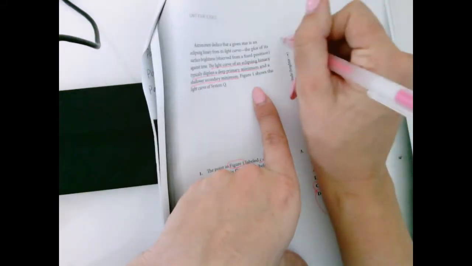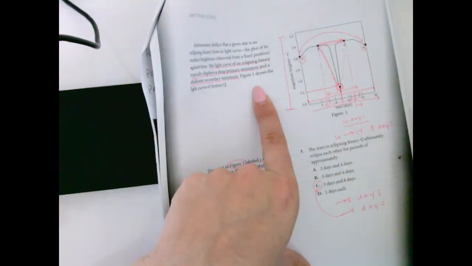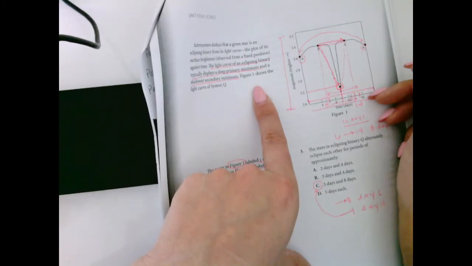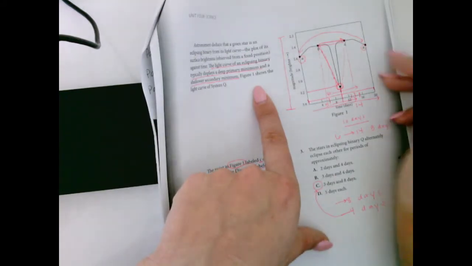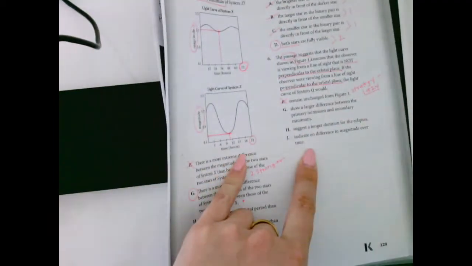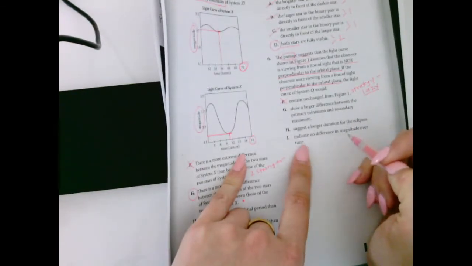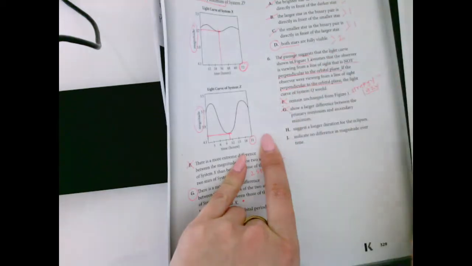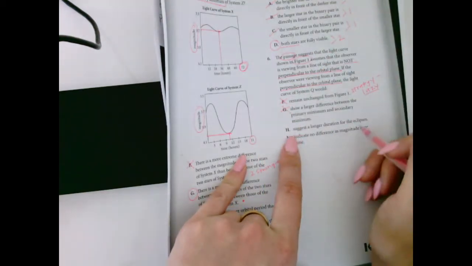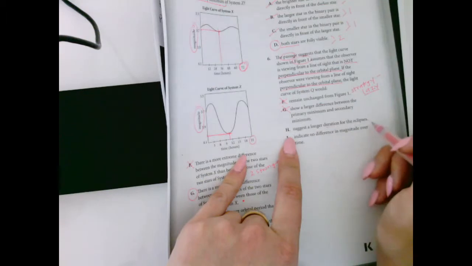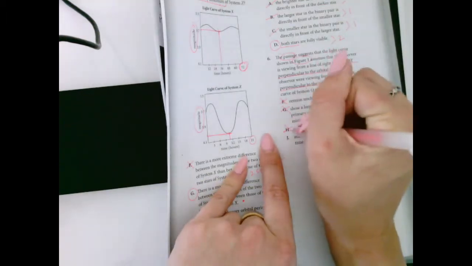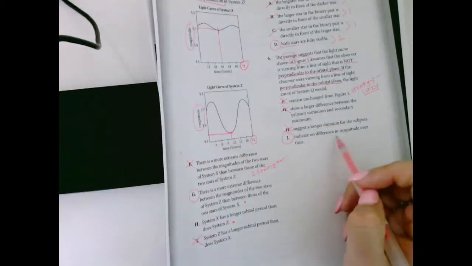Okay. Now what about this one? Is the star's brightness itself going to change? Like if I'm standing in a different place, did the magnitude of that star change? No. So this one is actually kind of a common sense question, not a sciencey question. Show a larger difference between the primary minimum and the secondary minimum? No, because we said the magnitude of that isn't going to change. Suggest a longer duration for the eclipses. Is the period going to change? Is that x-axis going to change? No. So my answer here is J.